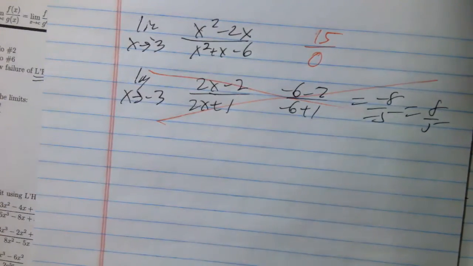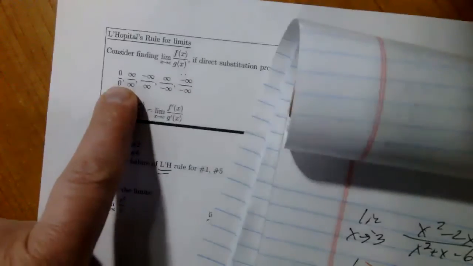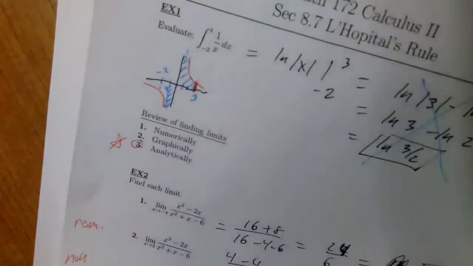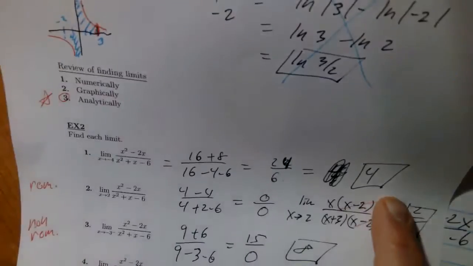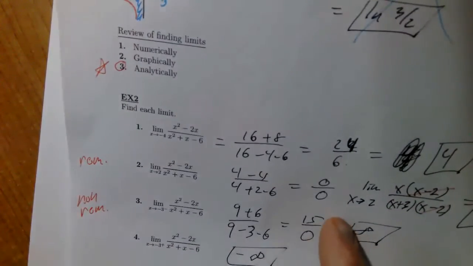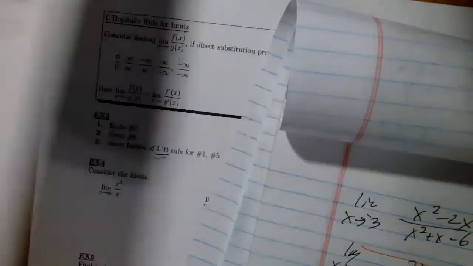Okay, so hopefully you see that the issue here is if you have one of these forms, L'Hopital's rule applies. If you don't have one of those forms, meaning you don't have 0 on the bottom, then you don't have an issue at all. You just plug the number in and you're done. If you get 0 on the bottom and not 0 on the top, L'Hopital's rule doesn't apply, right? You just look at the graph.